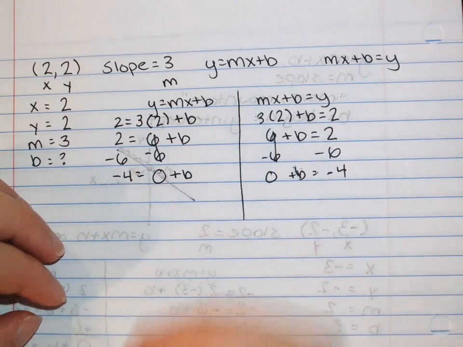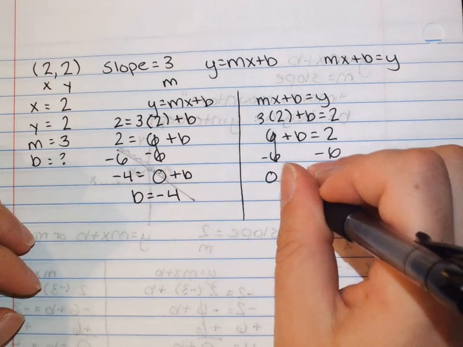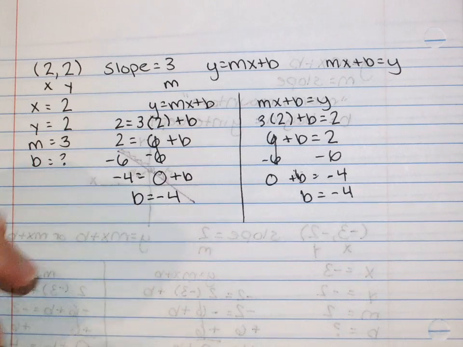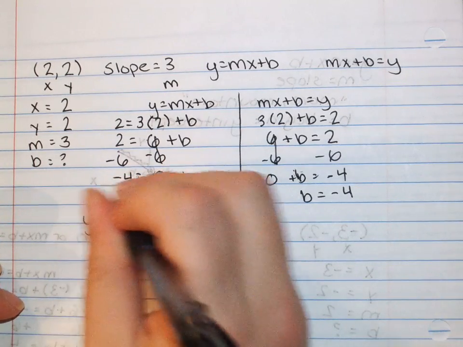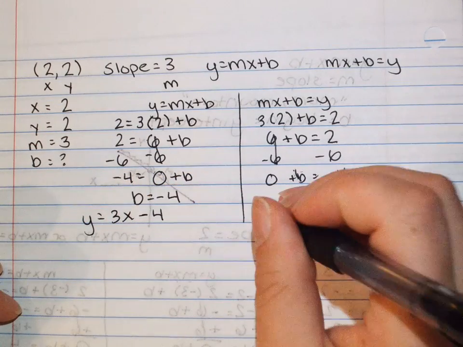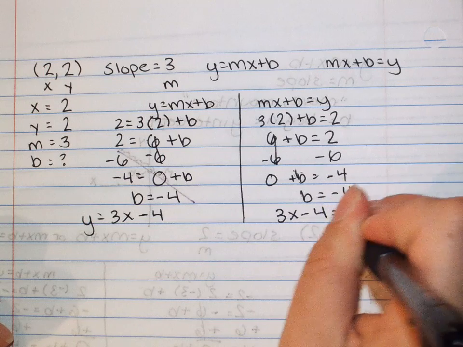So that means b equals negative 4 and b equals negative 4. And so when I write my equation, I'm going to say y equals 3x minus 4, or 3x minus 4 equals y.